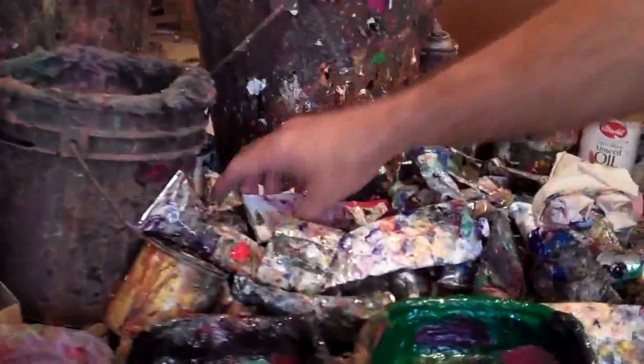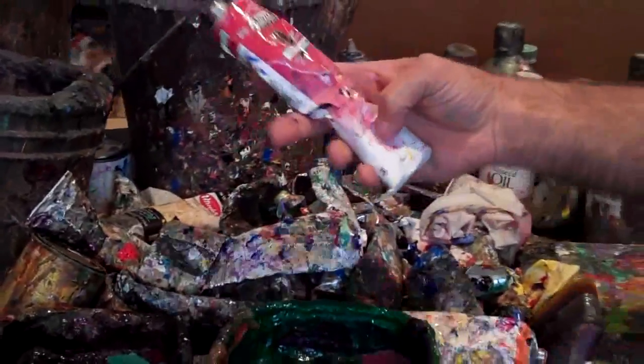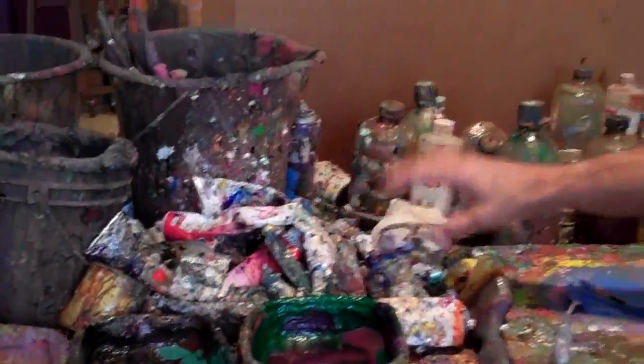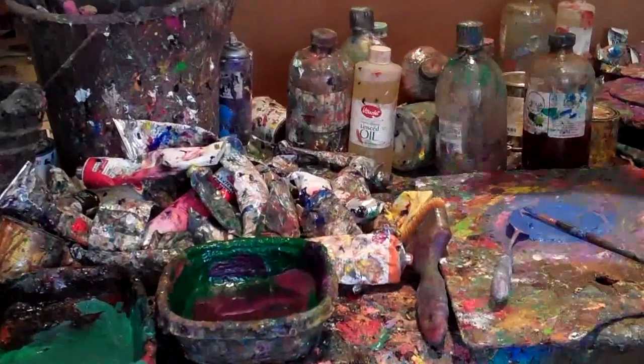And then as we go over, this is where I keep most of the large tubes. I tend to use the large 100 milliliter tubes like this, 200 milliliter. And it looks chaotic. It's actually quite orderly. I know where everything is based on the shape of the tube from the day before.